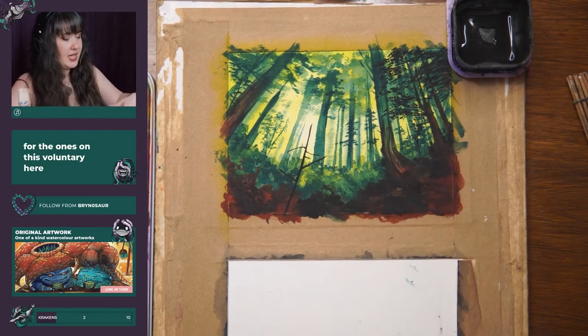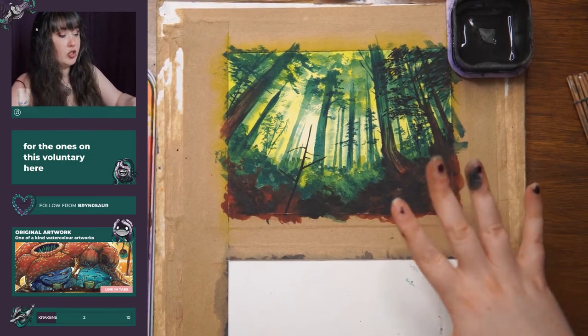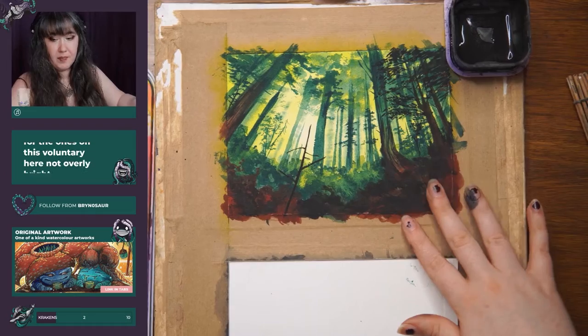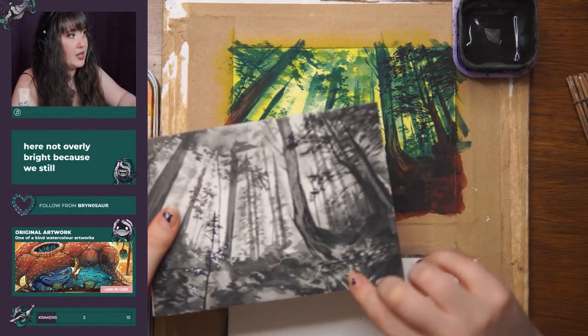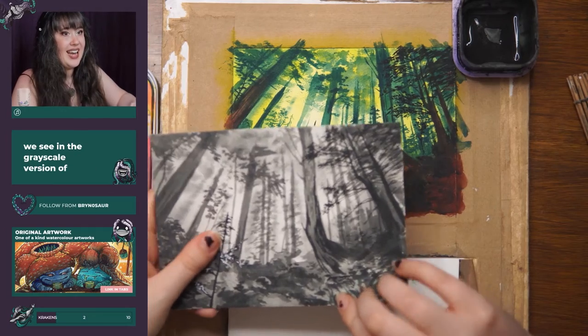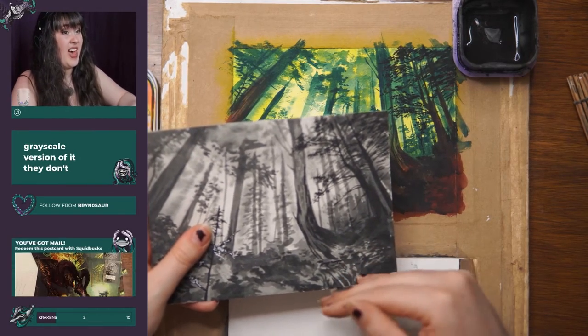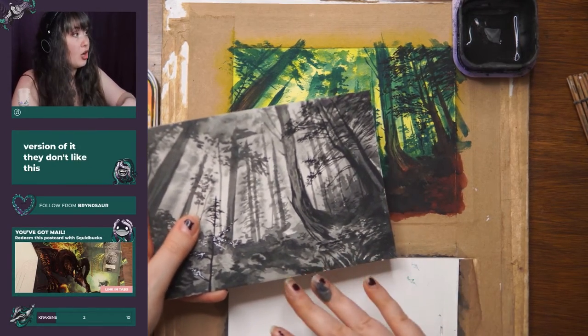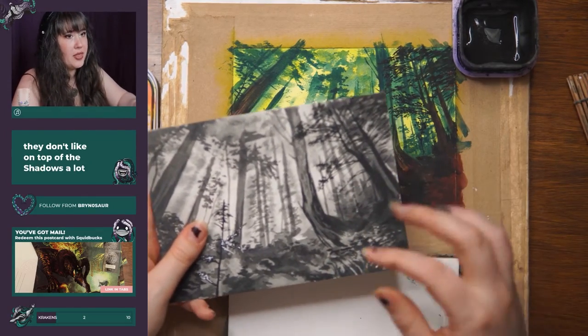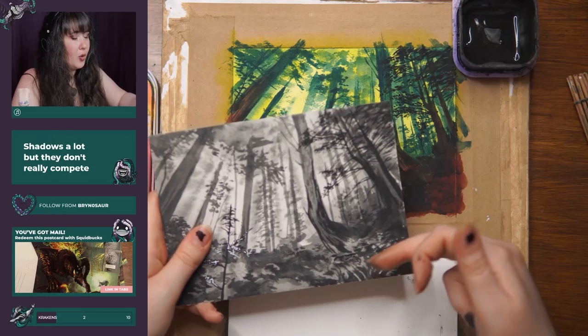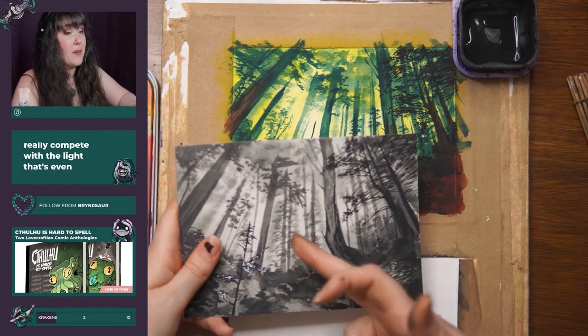I want to try to keep them not overly bright because we see in the grayscale version of it, they don't stand out that much. Like they stand out on top of the shadows a lot, but they don't really compete with the light that's even coming from the background.